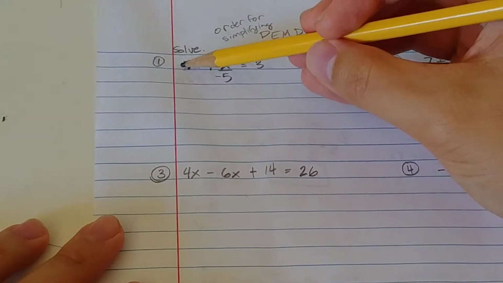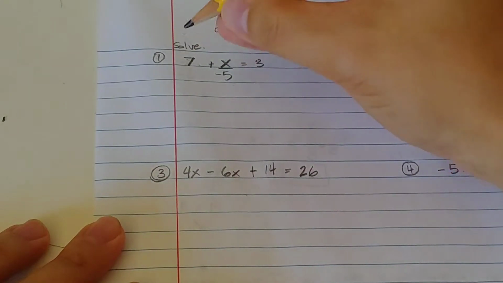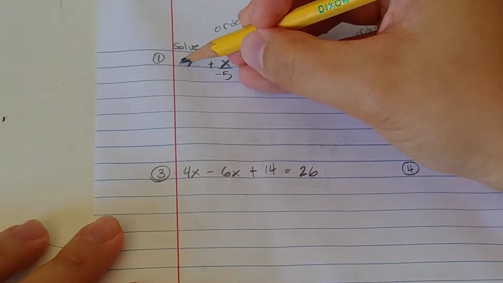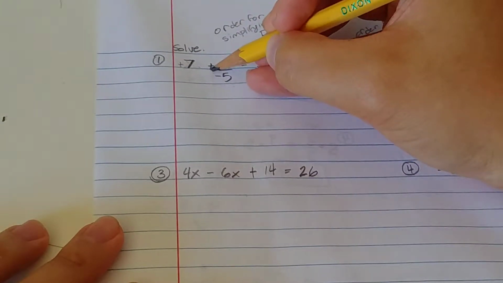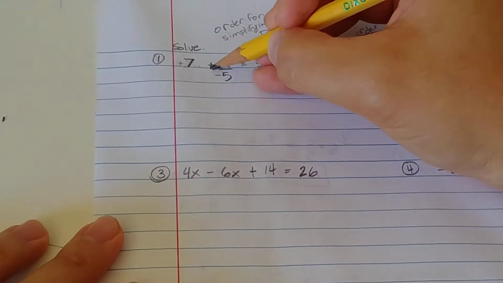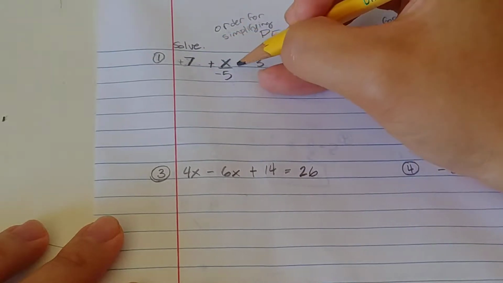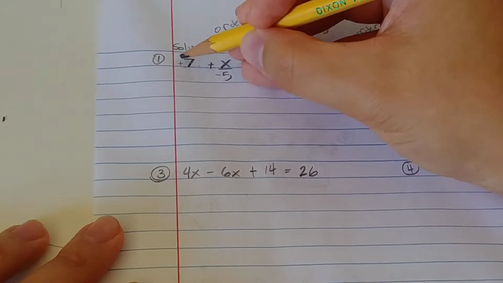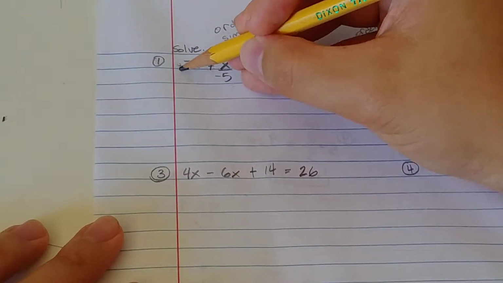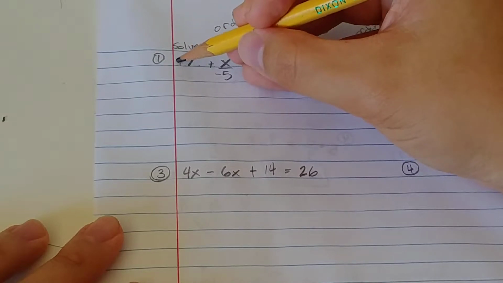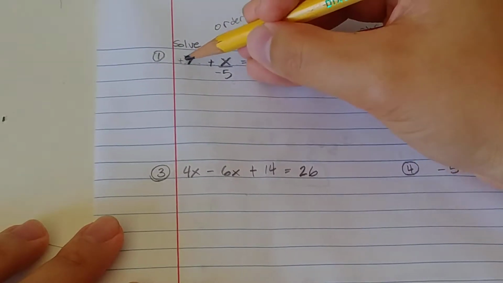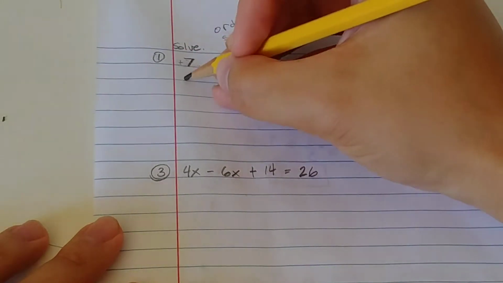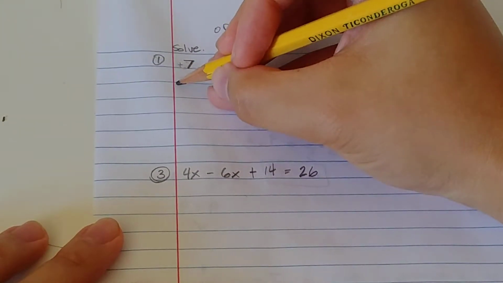What's the opposite of adding 7? Remember, it's a plus 7 because we have no sign in front. Whenever you have a plus or a minus in between the number and the variable, you want to check in front of the number, and if you see no sign, then it's a plus, it's positive. If you see a negative, then it's minus. So the opposite of adding 7 is subtracting 7. So let's subtract 7 from both sides.